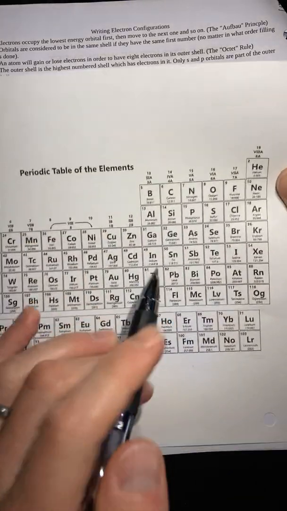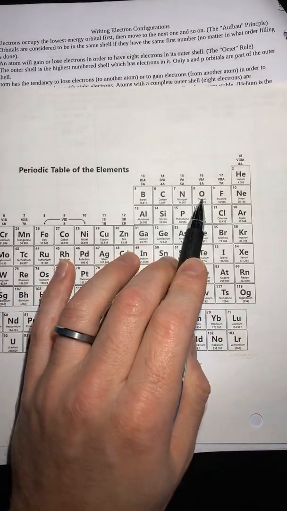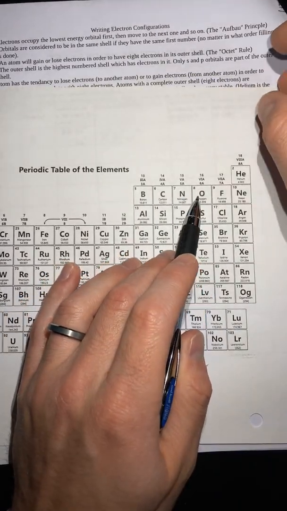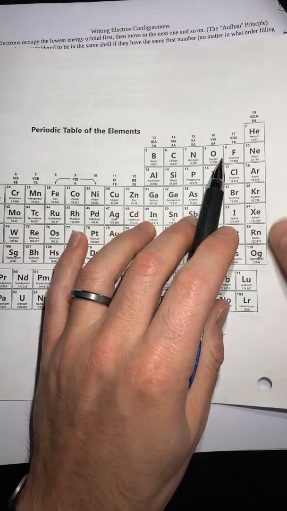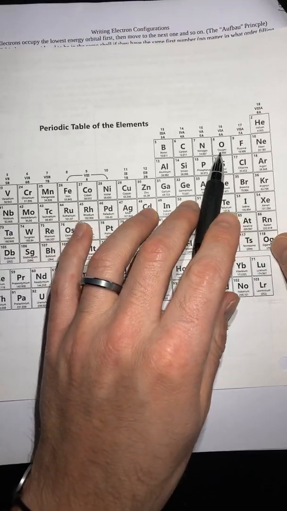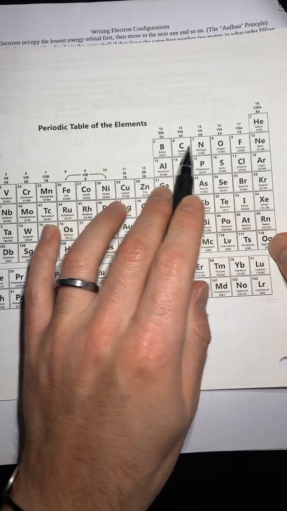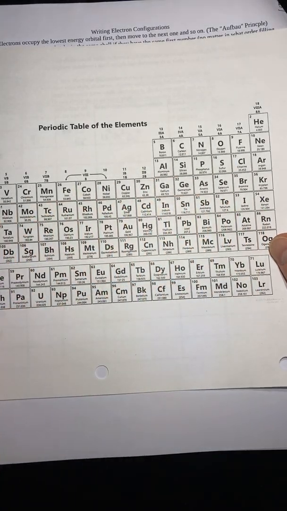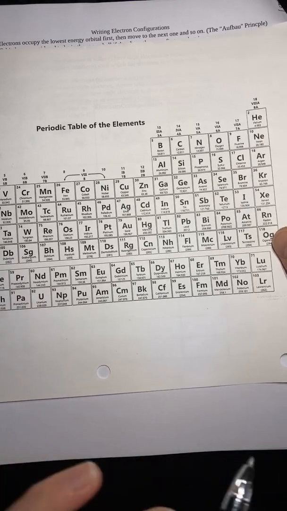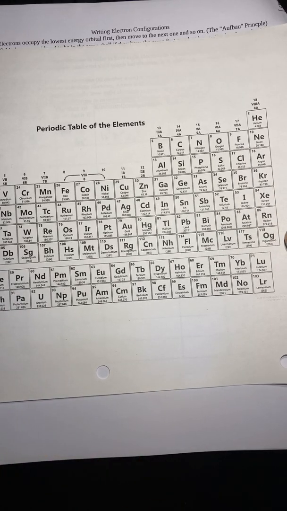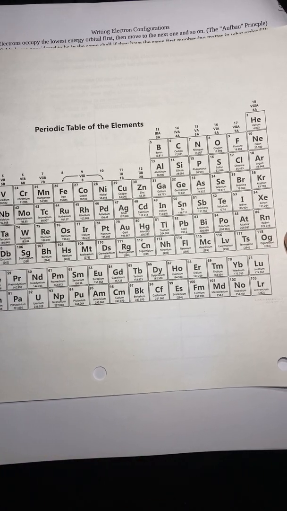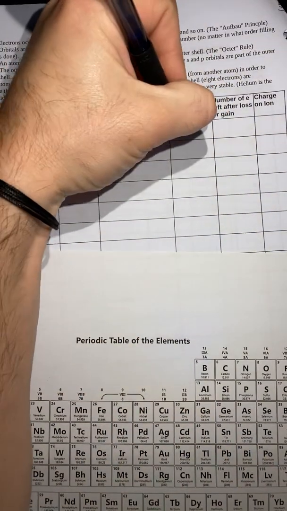So, think about this. Oxygen's right here. To get 8, it has to do one of two things. It either has to gain 2 or it has to lose 6 to empty out the outer energy level. What do you think is easier? Gain 2 or lose 6? It's easier to gain 2. So oxygen's going to gain 2.